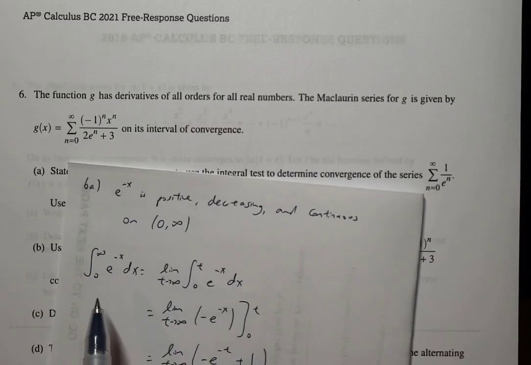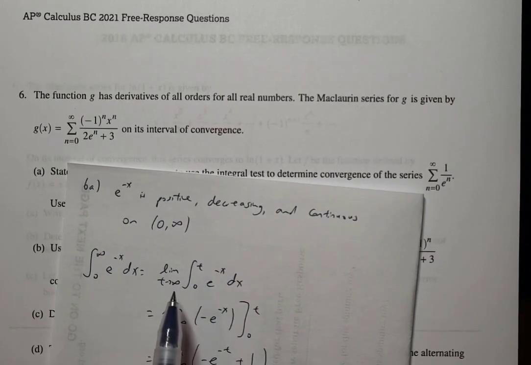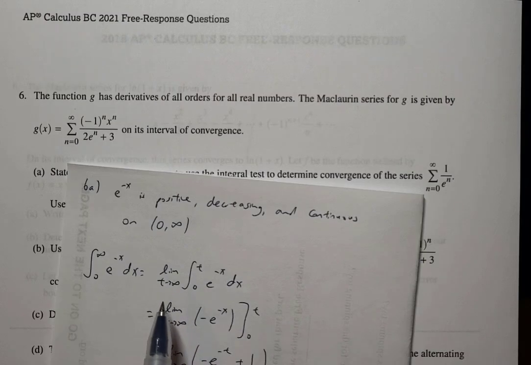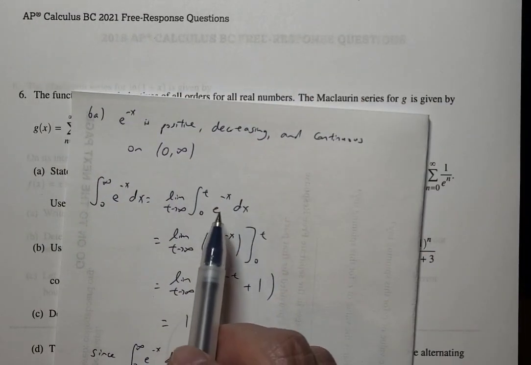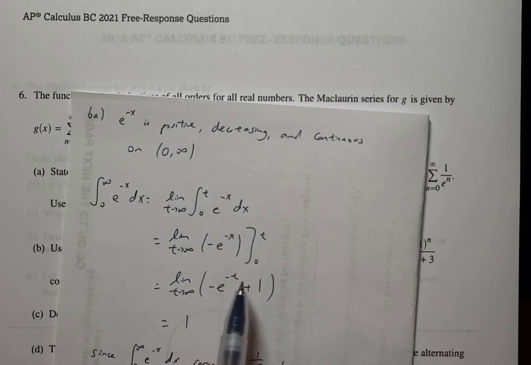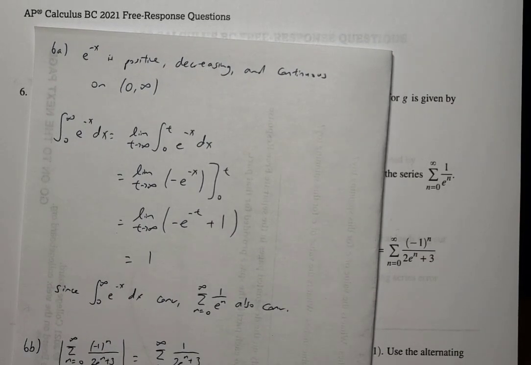So we do the improper integral from 0 to infinity of e to negative x dx, and write it as a limit. This is probably important. We'll look at the scoring guidelines in a bit. Find the antiderivative, then use the fundamental theorem of calculus. Take the limit, it's equal to 1. Since the integral converges, the series also converges by the integral test. All right, let's see the scoring guidelines.